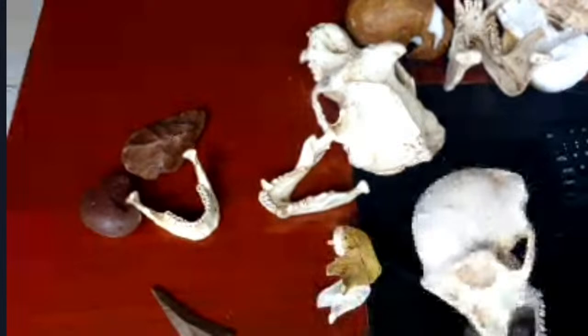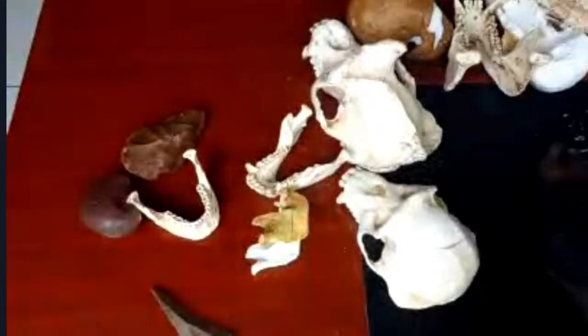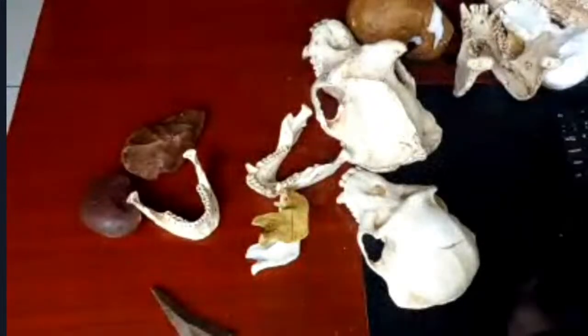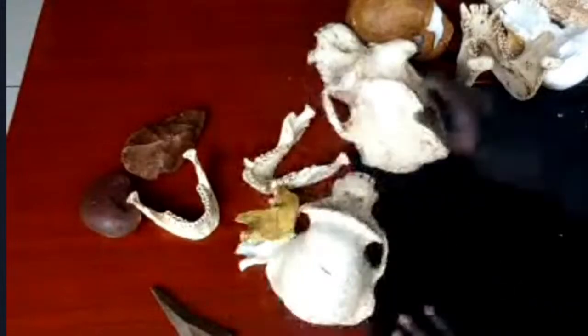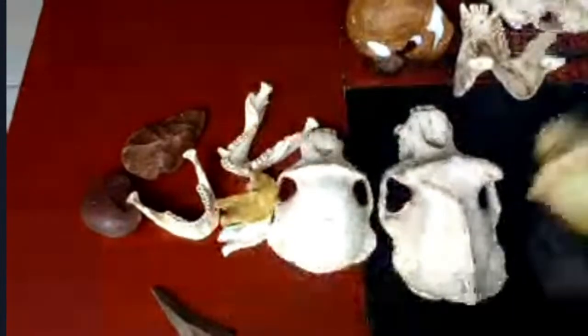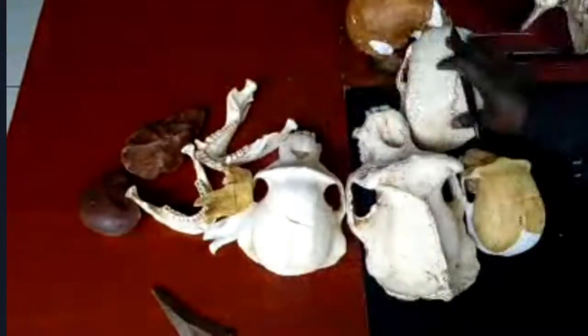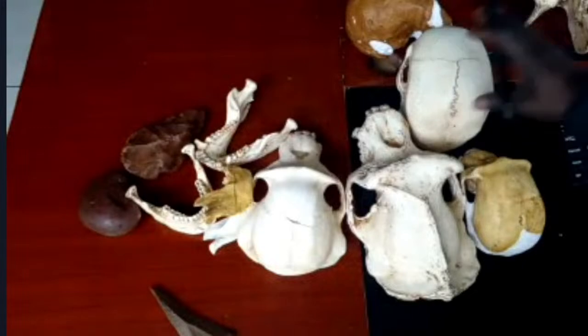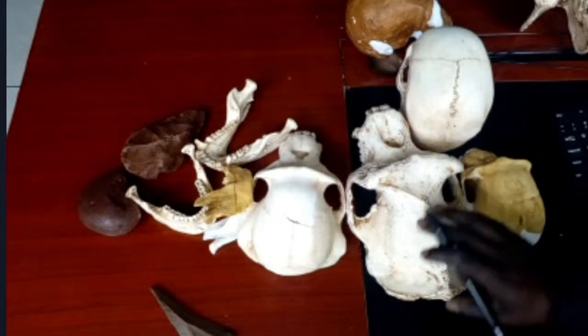The first point which you need to talk about is the brain casing, the cranium. If you look at these skulls, what are you going to talk about? Yes, here the cranium is big compared to the body size. You must not just say this one is big. Compared to the body size. This one is small compared to the body size.